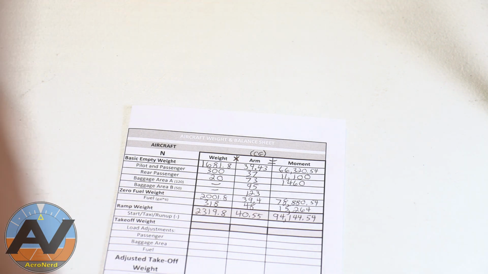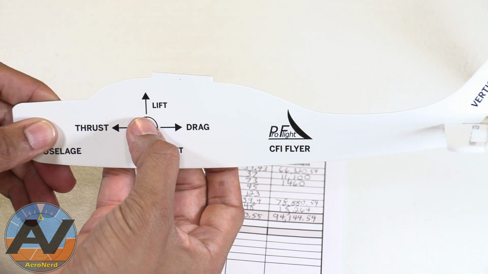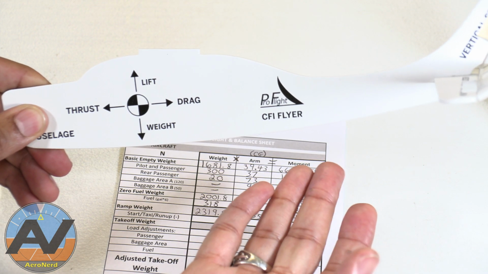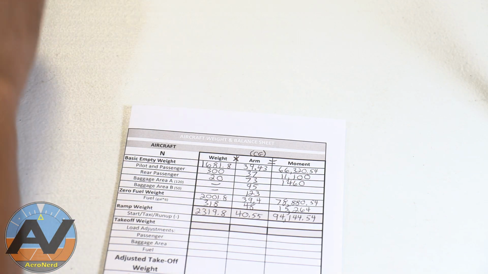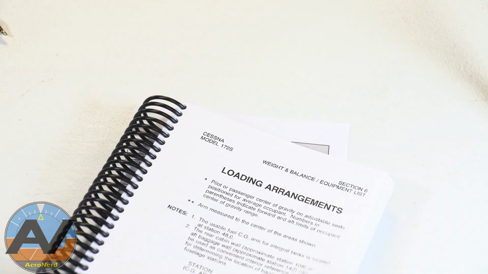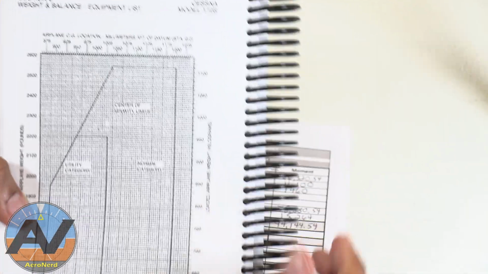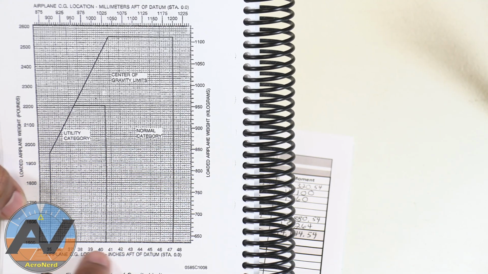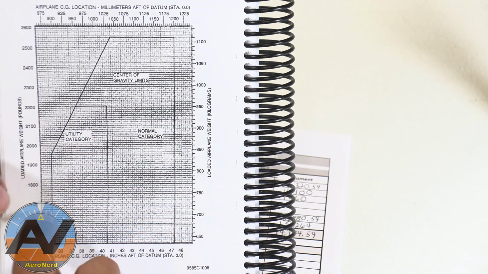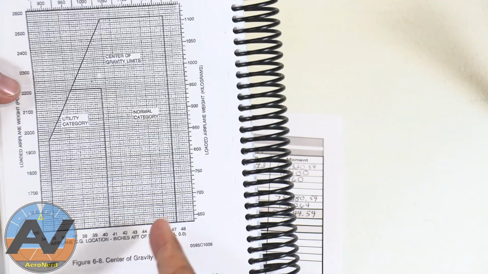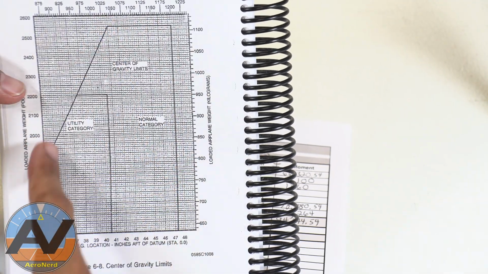Remember how I mentioned that the CG can go back a certain amount of limit and it can go forward a certain amount of limit. Where can we find that information? Well, if we go into the POH, you're going to find this graph that looks like this one right here. Down here we have all of the arms, or the CG, and over here we have our weights. So we find our weight, we find our CG, and then we meet the two together, and it has to be within this range right here.